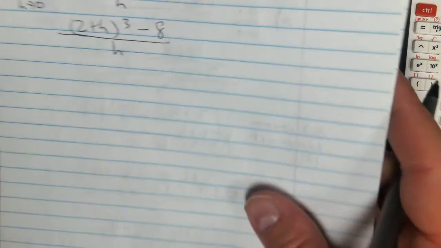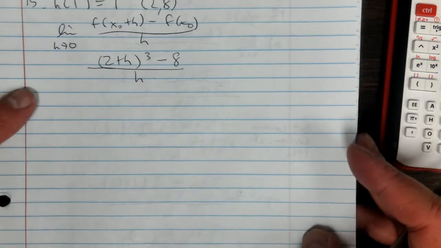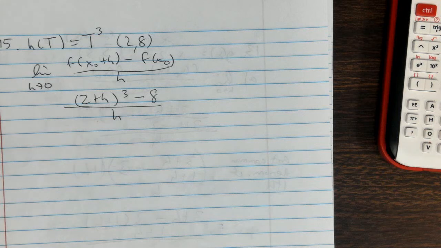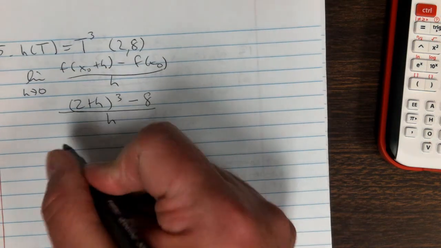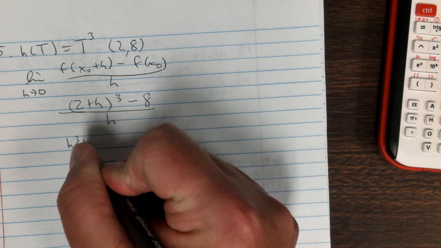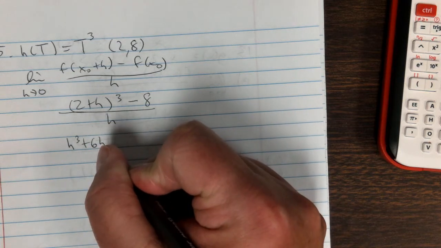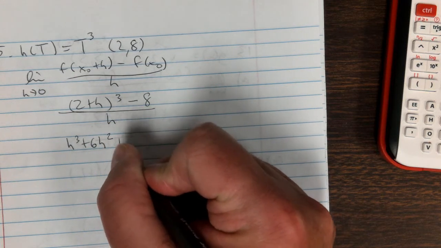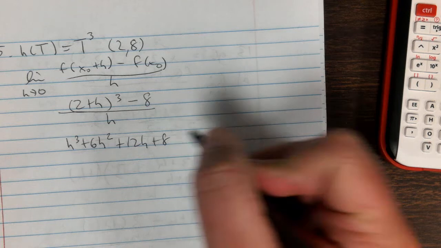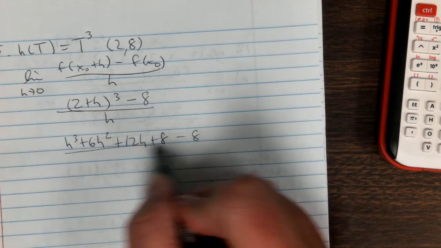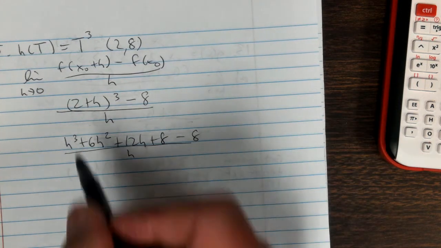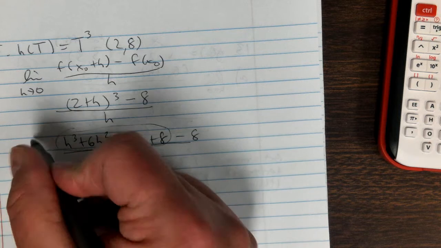Okay, so this one is a positive 2 plus h, and so the only difference is going to be some signs. We're going to have h cubed plus 6h squared plus 12h plus 8. And so this is the part from expanding the cube.